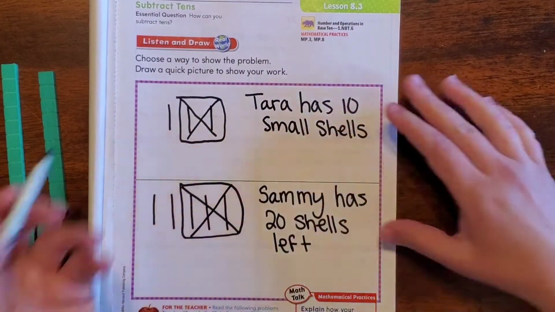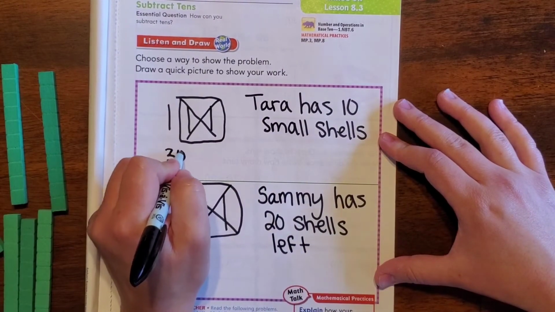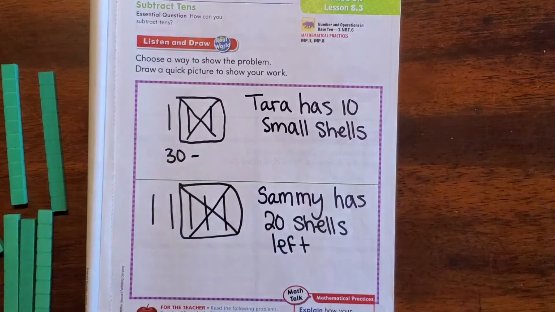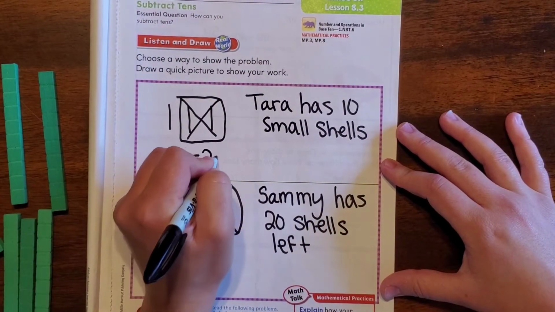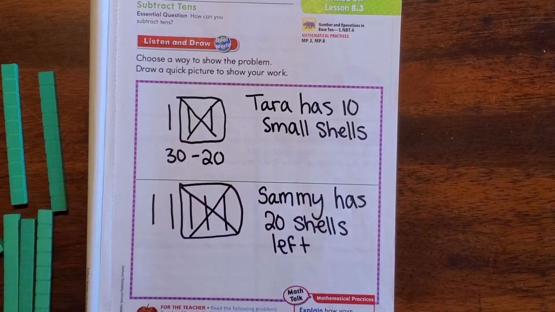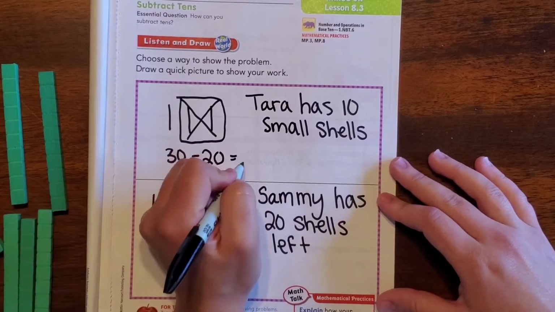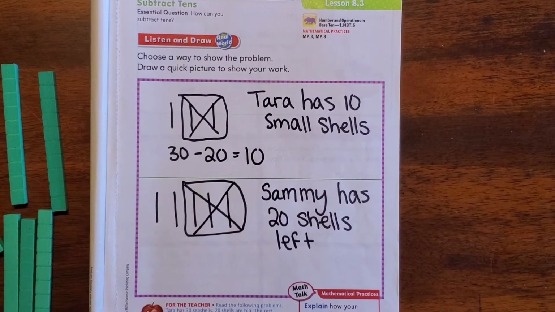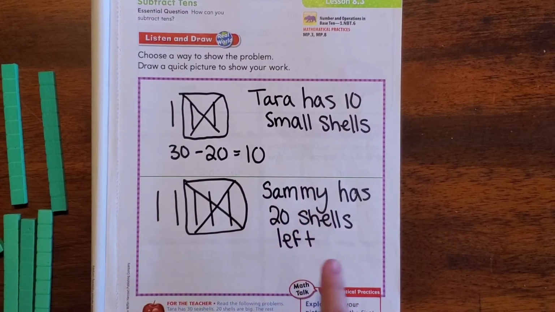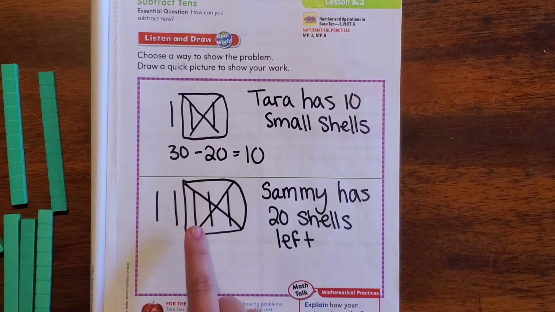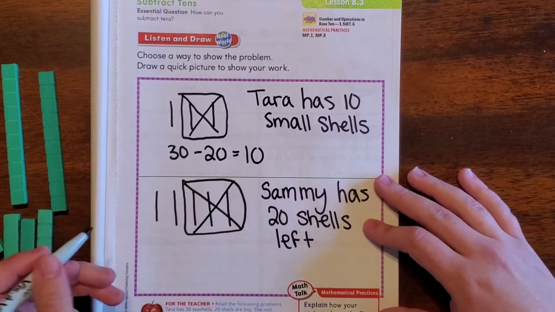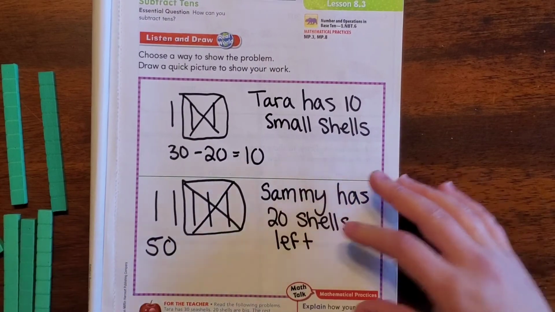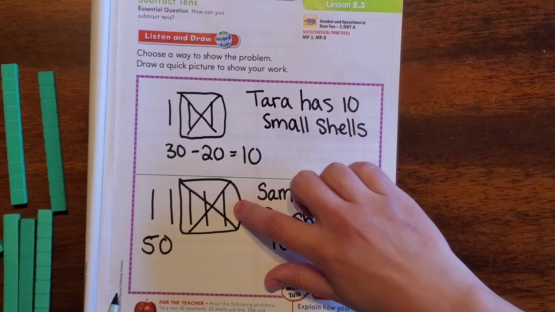Okay. Now let's do a subtraction sentence for Tara's. So 10, 20, 30. She had 30. 20 of those were big, so we're going to take 20 of those away in order to find out how many were small. And there are 10 that were small. So let's do a subtraction sentence for Sammy's. Sammy had 10, 20, 30, 40, 50 shells total altogether, and he took away 30 of them.